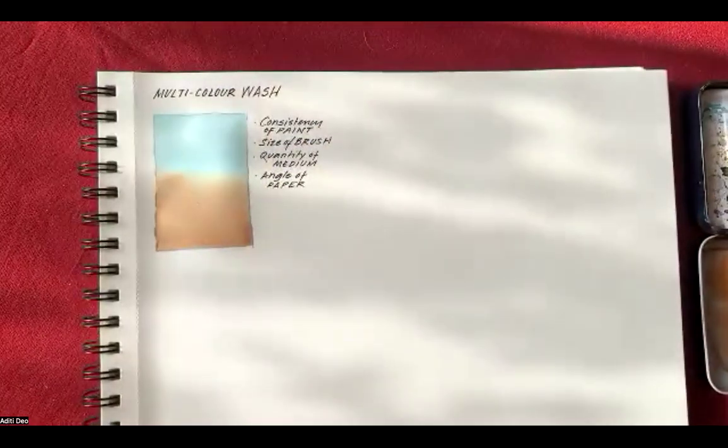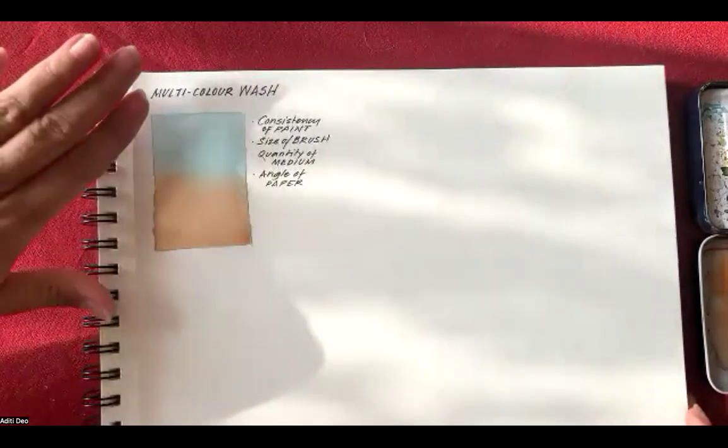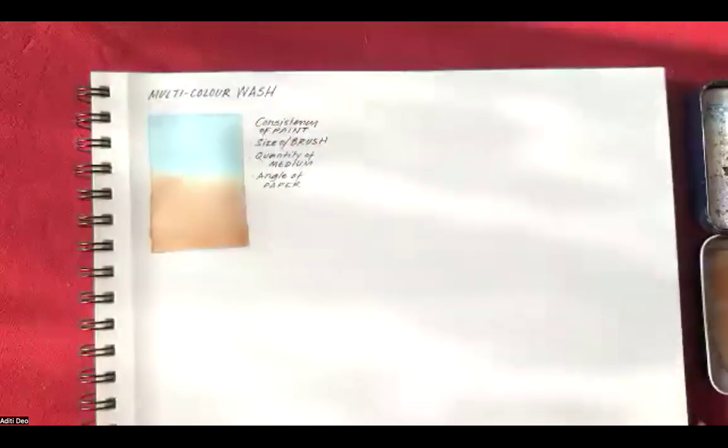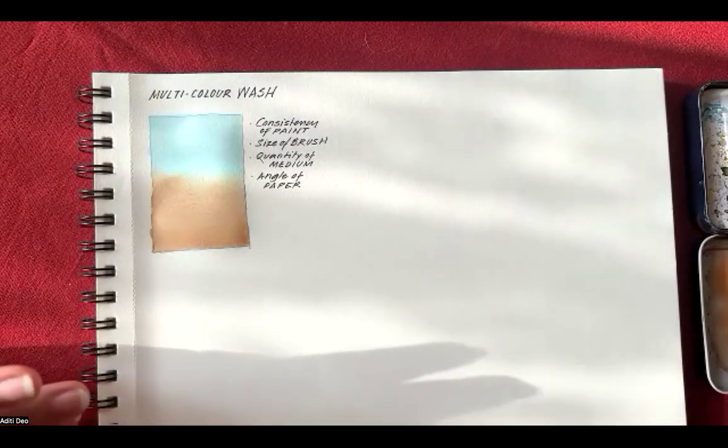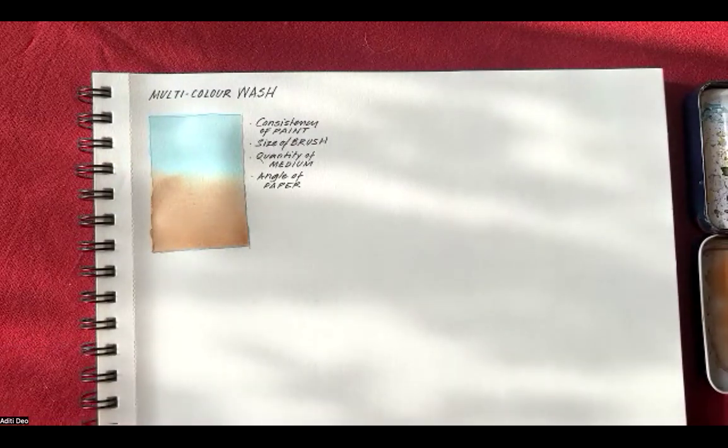I know it's too much instruction. You may remember a few things, you may not remember a few things. Just let it happen the way it happens. At any point you're doing watercolor, you have to just say, okay, I have to expect the unexpected, and then I have to see how I can make the unexpected work.